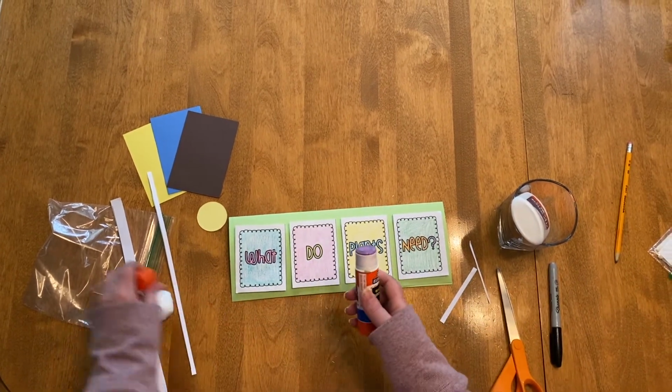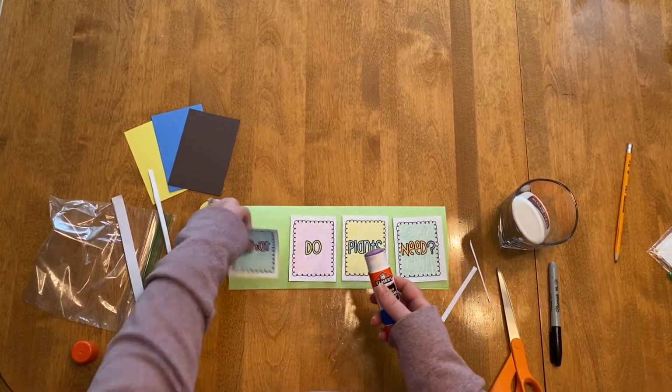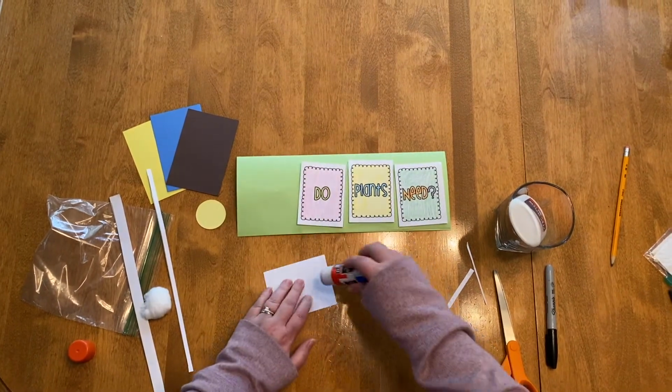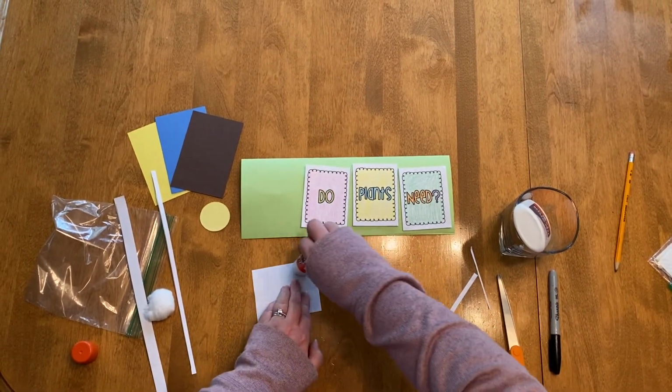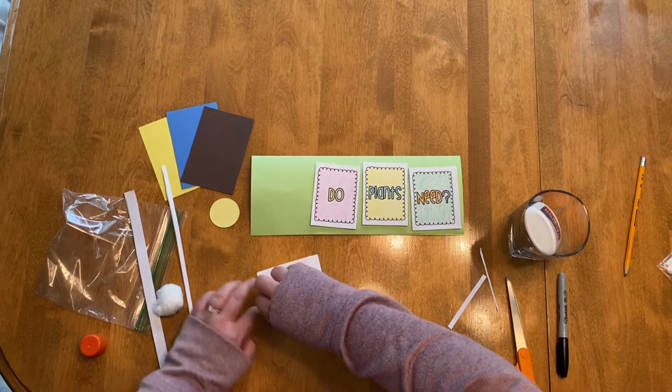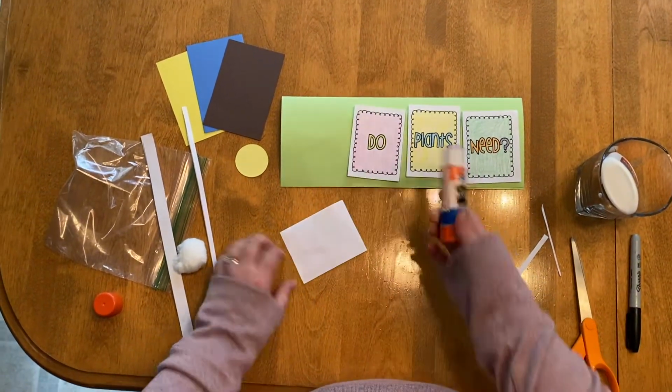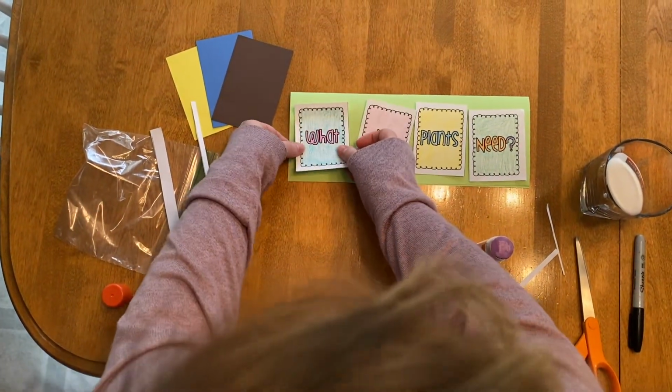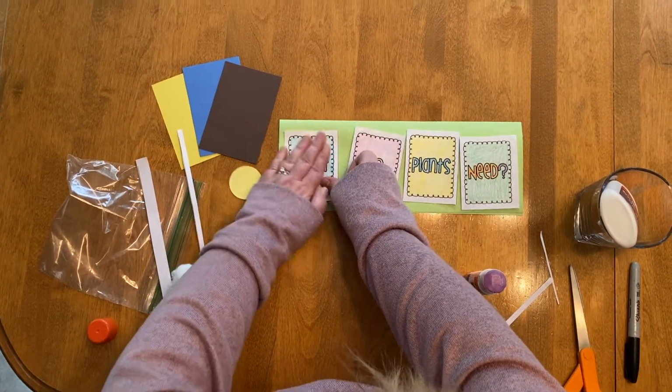So I'm gonna get my glue stick and I'm gonna glue around the edges. My purple glue doesn't show up really purple anymore. Maybe a little line in the middle. I'm gonna try to center it just like I had planned.